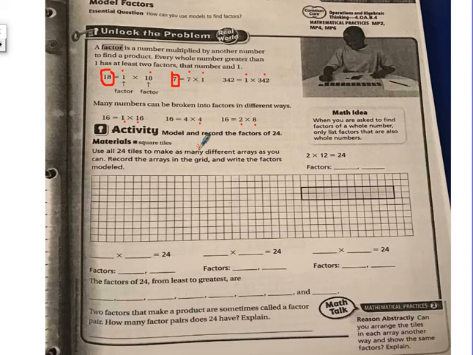Alright, so we're going to go to our activity. Model and record the factors of 24. So now, instead of 16, we're trying to think of what factors can I make to get to 24. So what times what is 24? Well, they give us one down here so far. They say use all 24 tiles to make as many different arrays as you can. Record the arrays in the grid and write the factors modeled. So this one right here is 2 times 12 equals 24. So your factors would be 2 and 12.